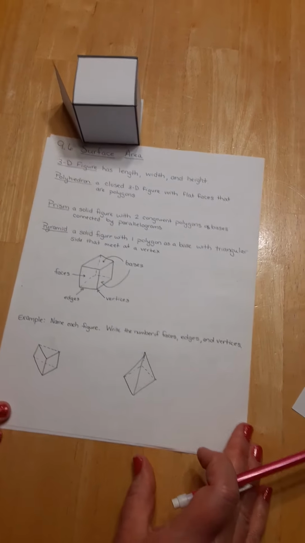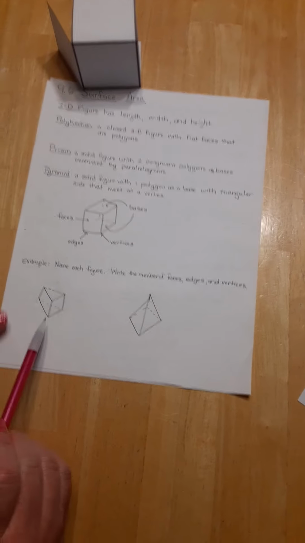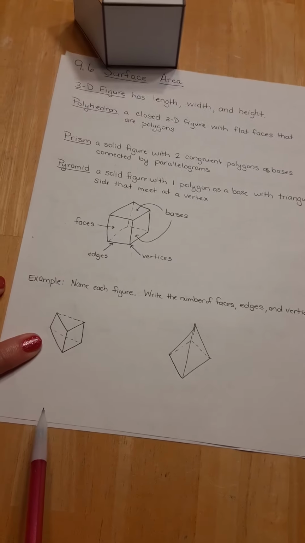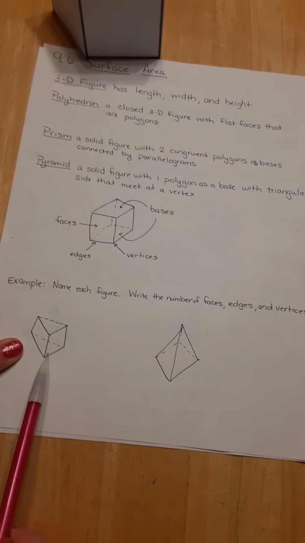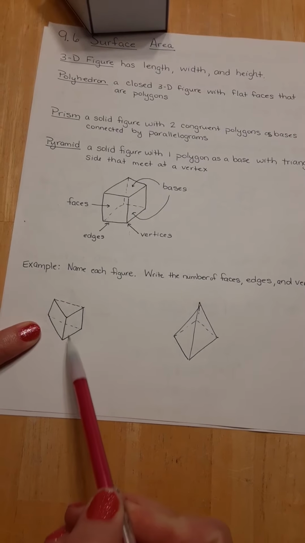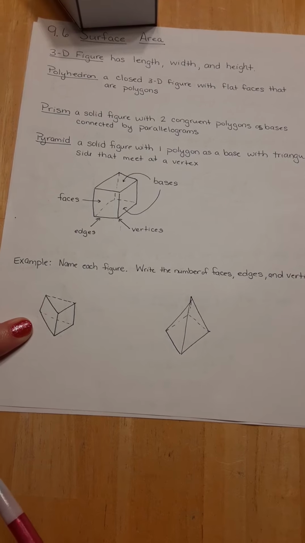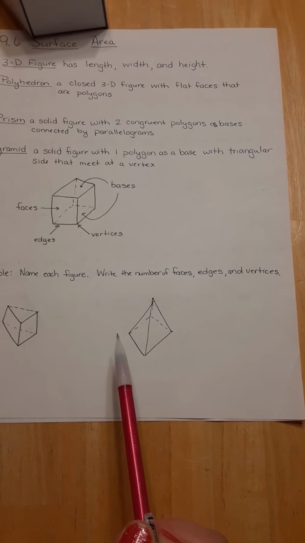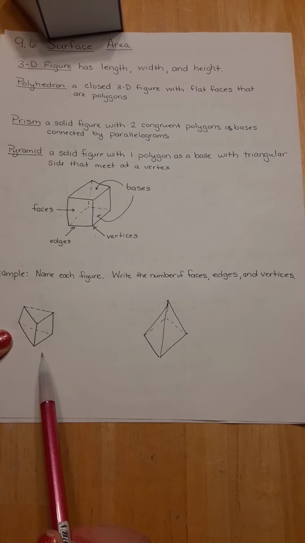So let's take a look at our example here. Here I have a shape. What would I call that shape? The shape is a triangular prism. It has two exact same bases that are triangles. Okay, then our example says, how many faces are there? Faces are all those flat surfaces again, right?